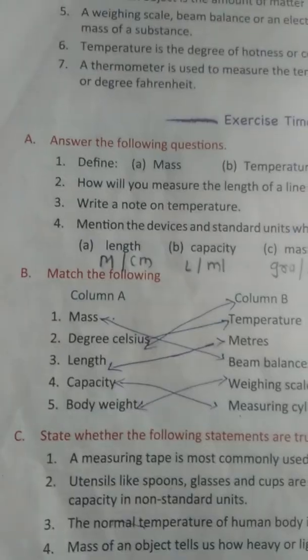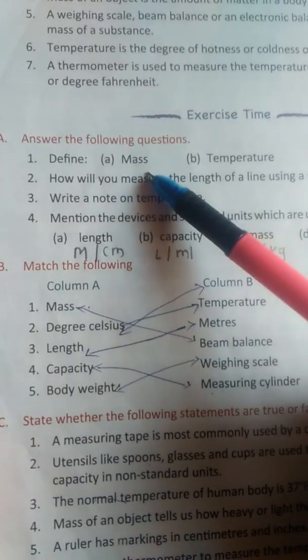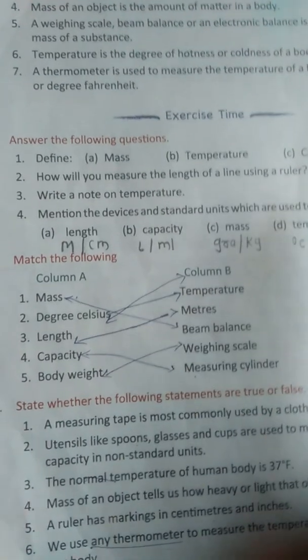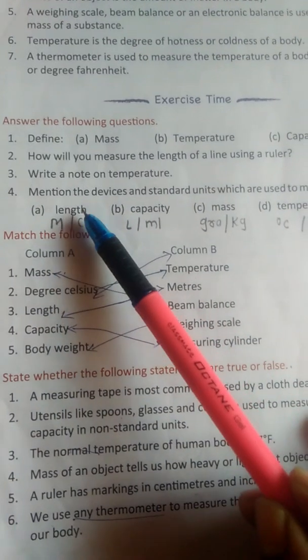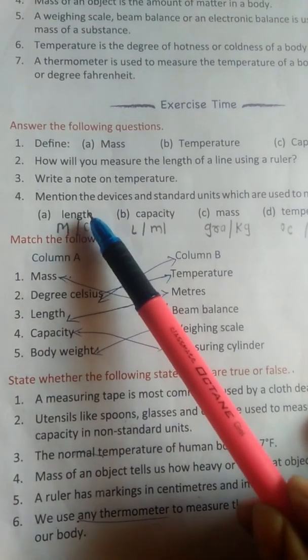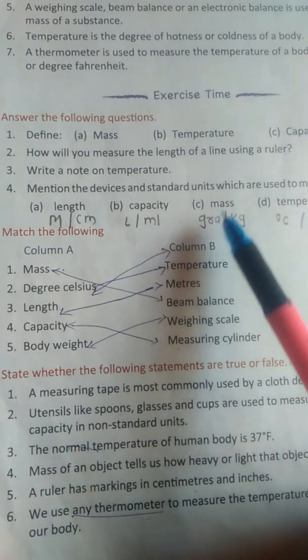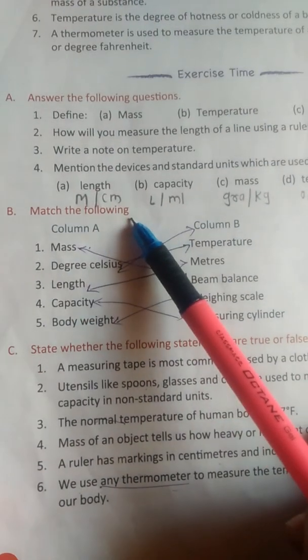Okay. Then learn the definitions. Learn these definitions: mass, temperature and capacity. These three definitions you have to learn. Then you have to learn the standard units. Meter and centimeter are used to measure length; capacity, liter and milliliter; mass, gram and kilogram; temperature, degree Celsius and degree Fahrenheit. Then match the column.